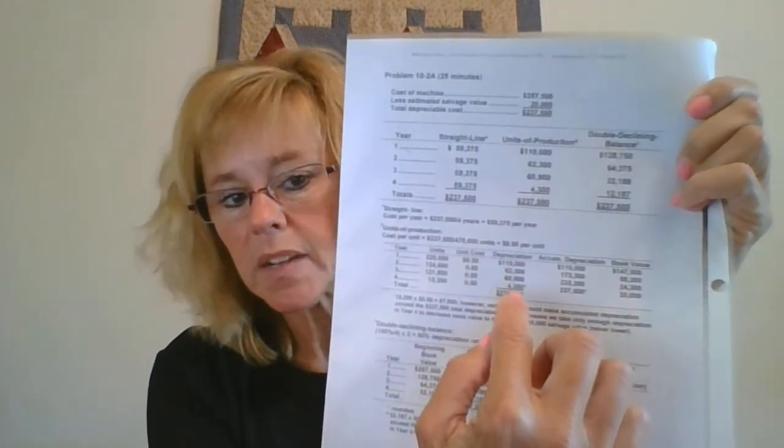So please make sure you practice that. If you did not do problem 10-2A, practice it and then practice the B problem, but make sure you know how to do that. Straight line's the same every year, but units of production is going to be different because it depends on how many units it's able to produce. So again, the last year, 7,600 is the answer. However, because that would take us over our depreciable cost, we can only recognize 4,300 in depreciation for year 4. So if you got that one wrong, that is your explanation for that.